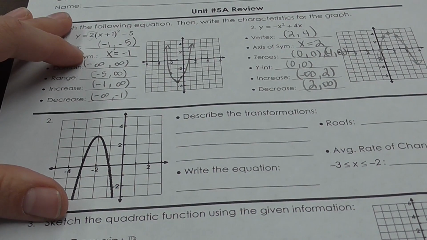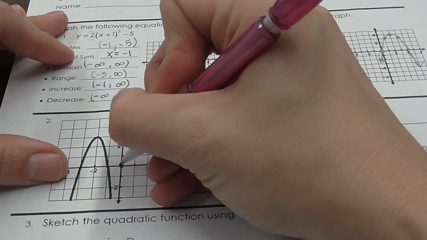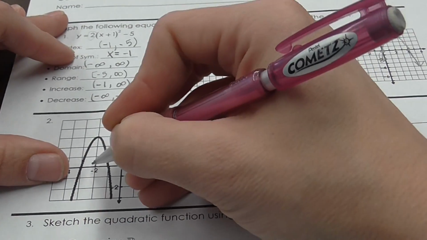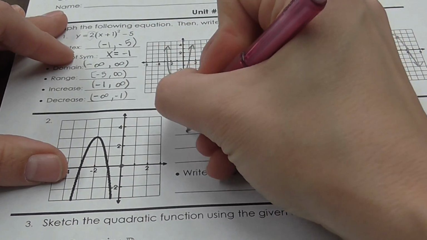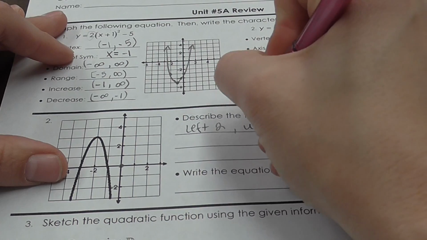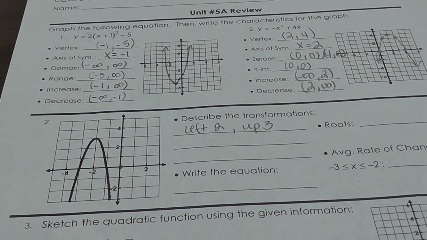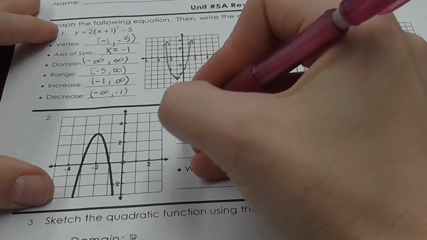Describe the transformations of this function. The first thing I'm going to notice is the vertex has moved out of its home at the point 0, 0, and it moved to the left 2, and it moved up 3 places. Alright, then we notice it's flipped upside down. So the way we describe that mathematically is reflected.